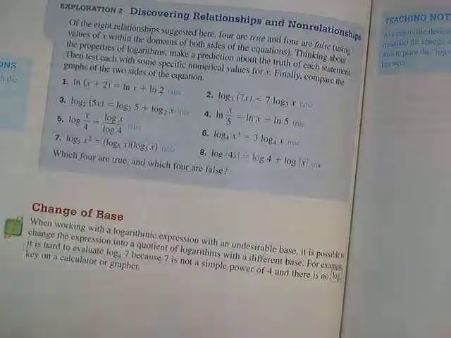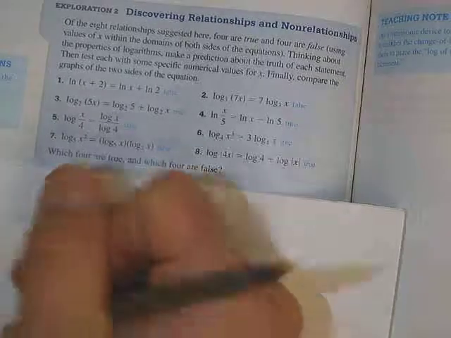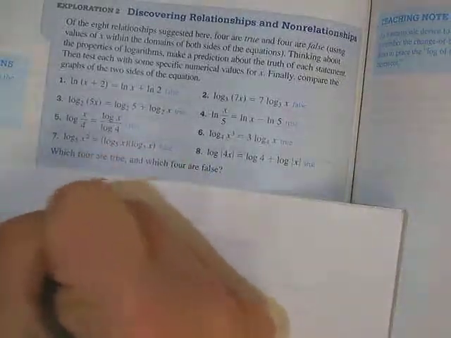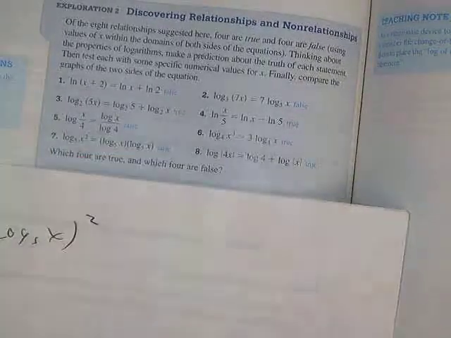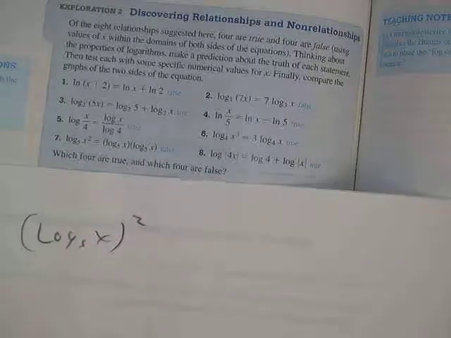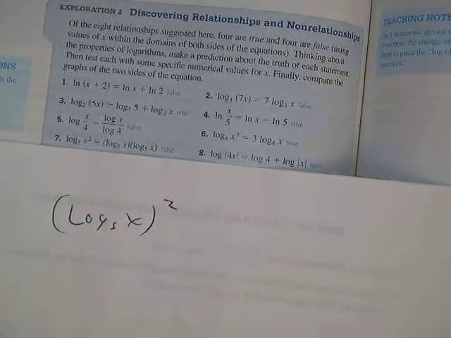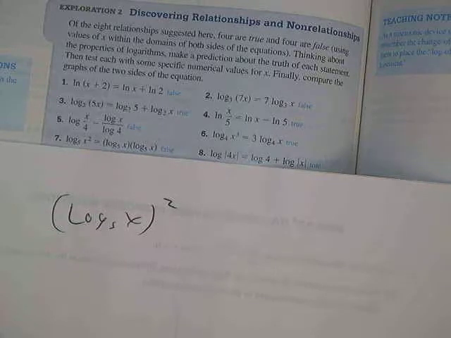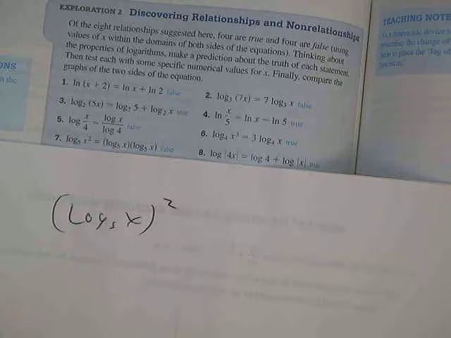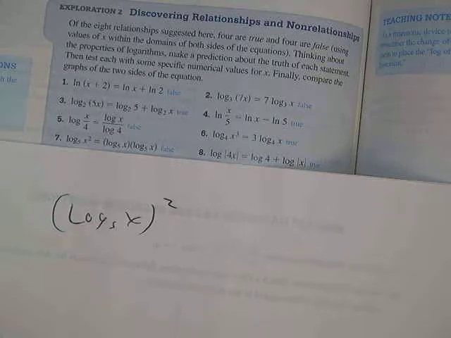Number 7, we have log base 5 of x squared. Is it okay to say log 5x times log 5x? Definitely not. I want to show you an auxiliary problem to that one. If I had something like log 5x and the whole thing was squared, would that equal the right side?